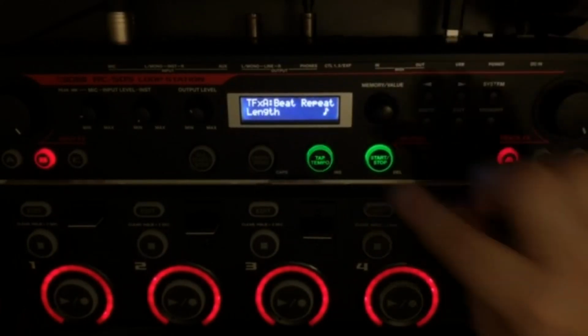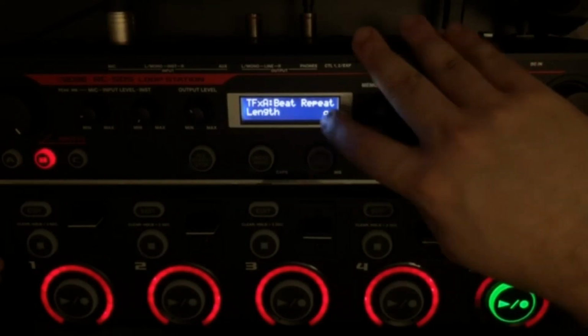Now it depends. Some people like to just do this. I like to repeat on the longer notes, so it's a whole note, half note, quarter note.